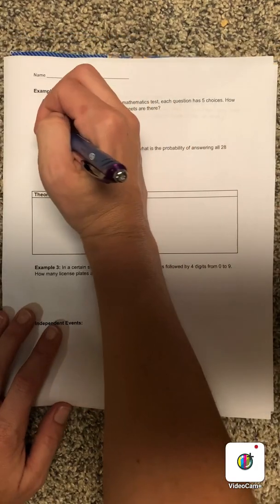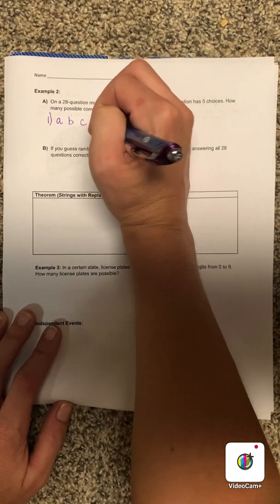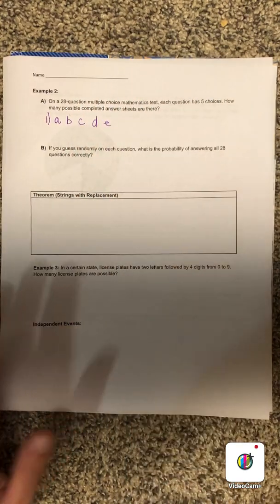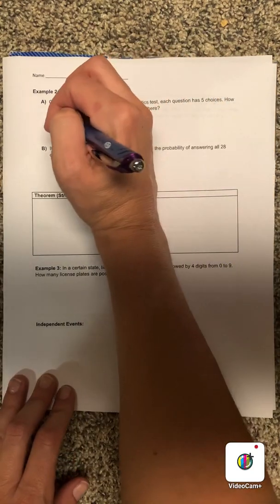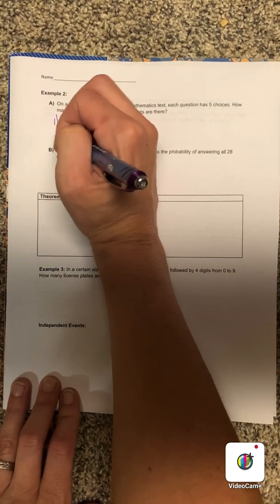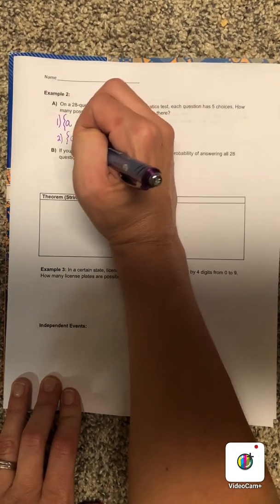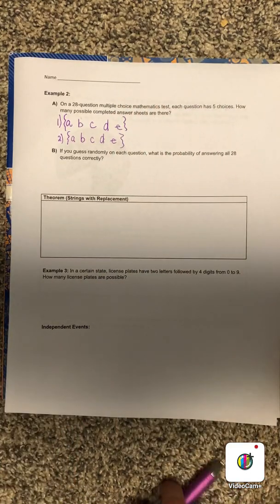If question number 1 has A, B, C, D, E, that's my set. Those are my options for question number 1. Question number 2 also has A, B, C, D, E. And I would do this 28 times.